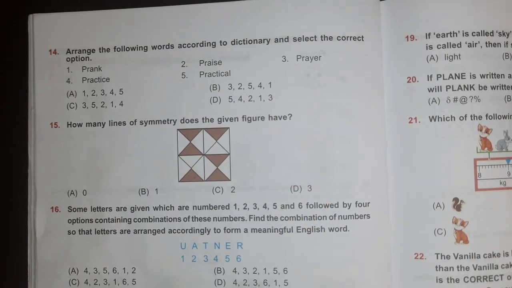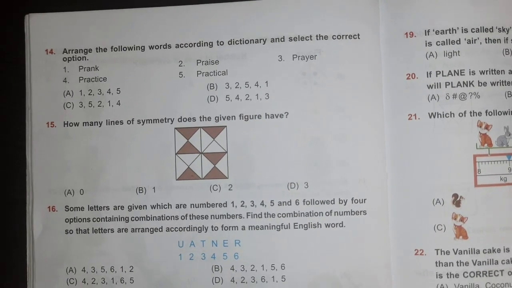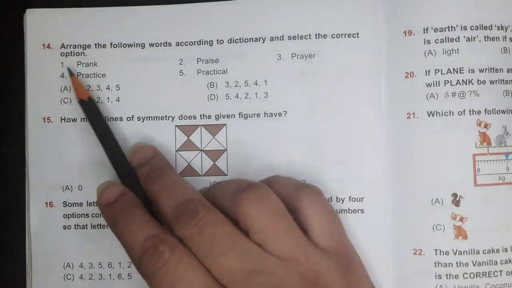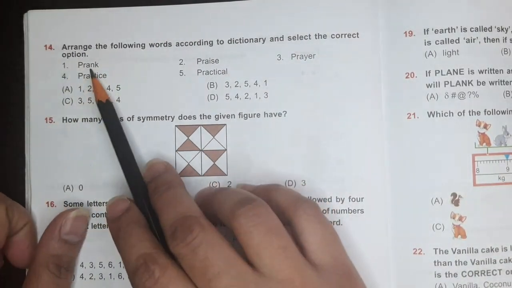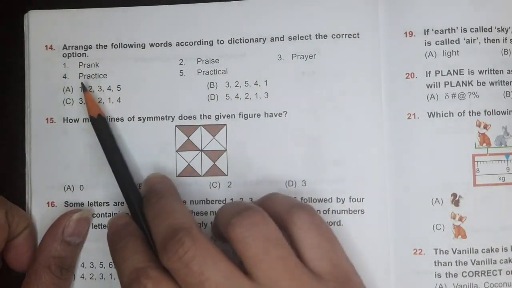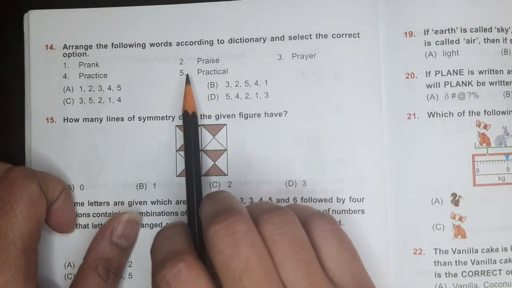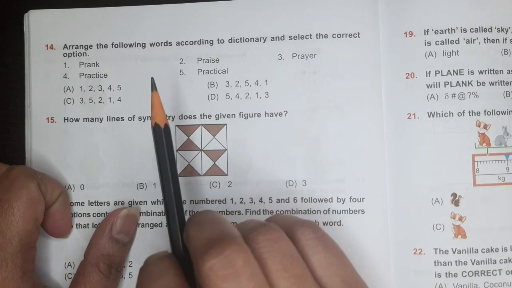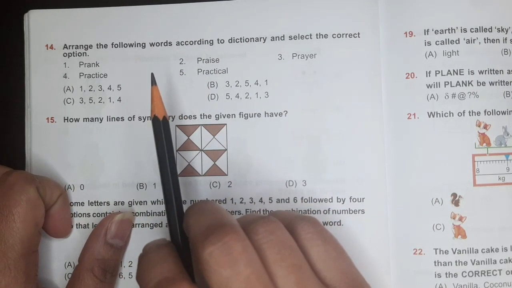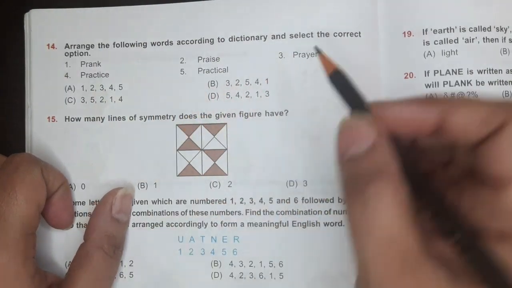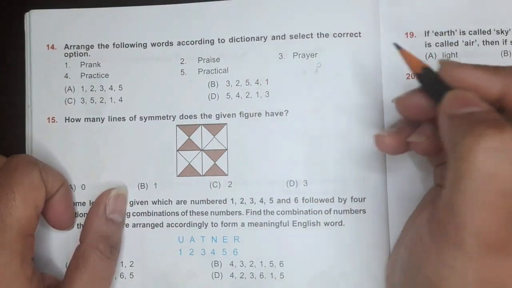Next question, question number 14. Arrange the following words according to dictionary and select the correct option. So the first word is prank, praise, prayer, practice and practical. So we have to arrange it according to dictionary. So in a dictionary all words are in alphabetical order. Okay, all of them are starting with P. Okay, so our first word will also start with P.